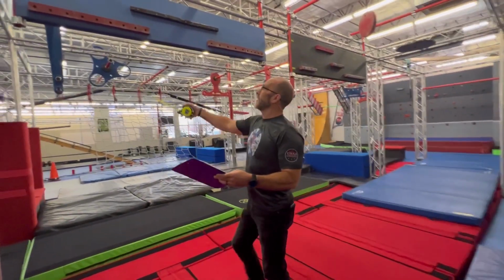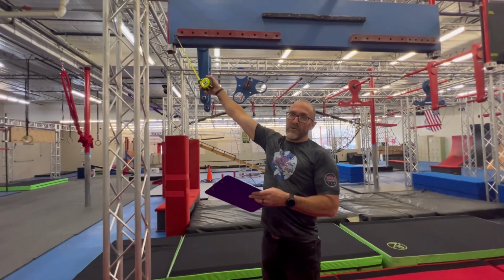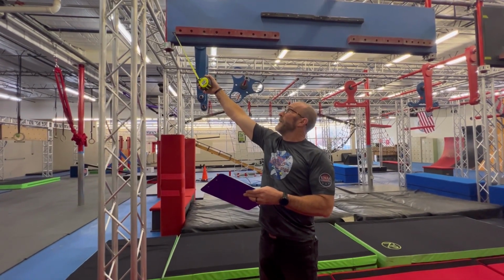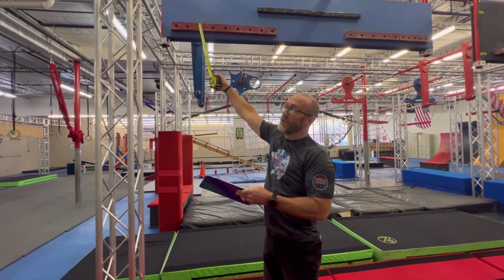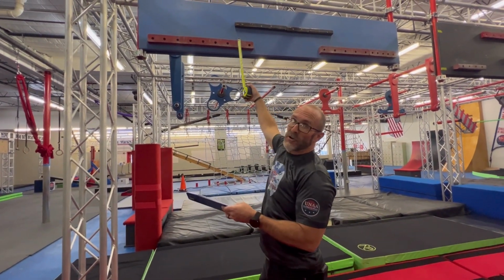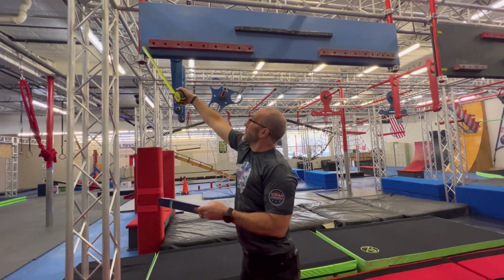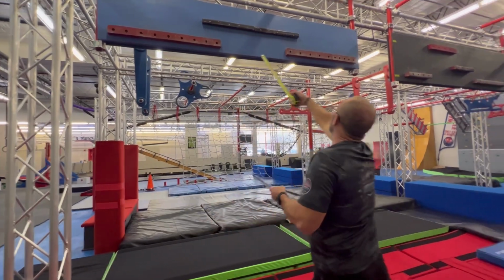With our cliffhanger, always make sure you start with the left hand, or your hand, whichever way you're going. Make sure the hand is actually at the end of the cliffhanger. You can't start your first hand here. As long as one hand is here, the second hand could be as far as you can reach, that's okay. But the first hand has to start at the very, very end. Then he's going to complete this distance.